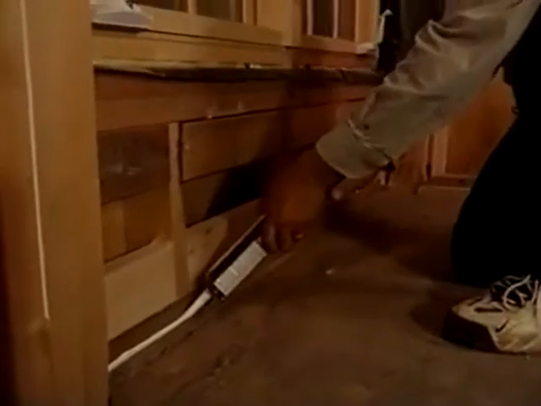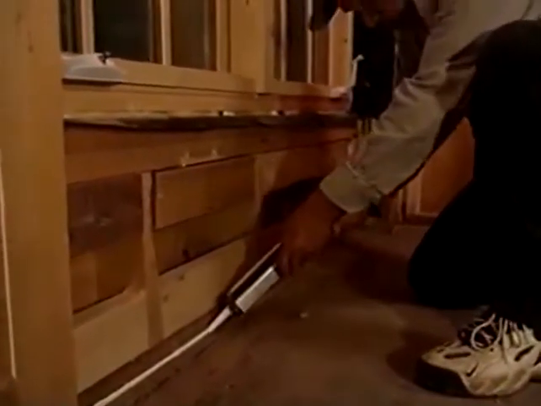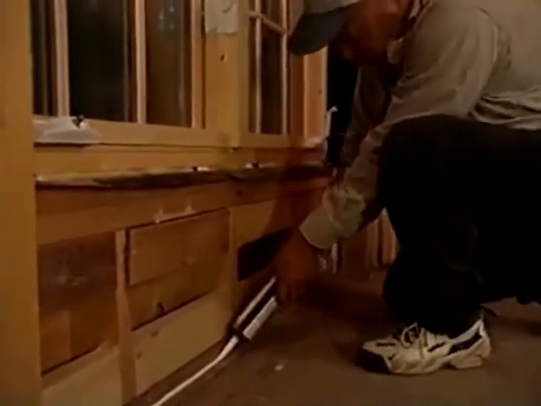And if we can do our best to eliminate those coming into our living environment, the better off we're going to be. Air sealing is an important part of eliminating air leaks.